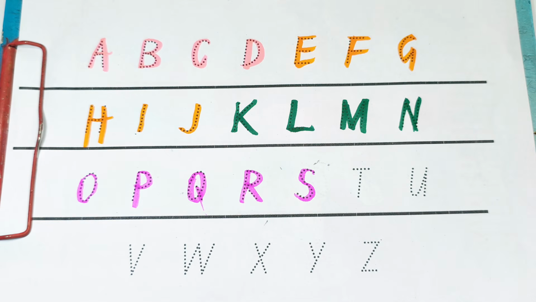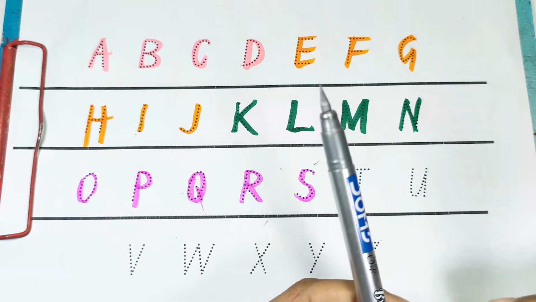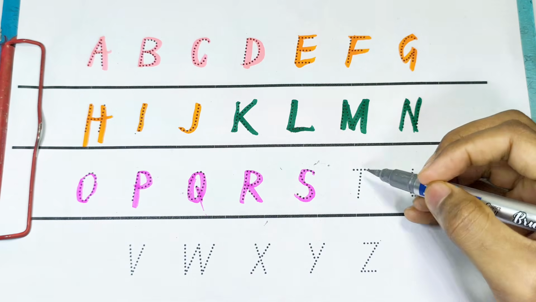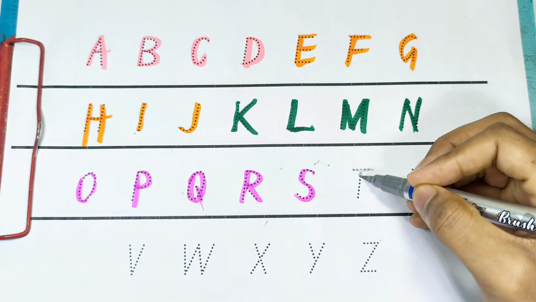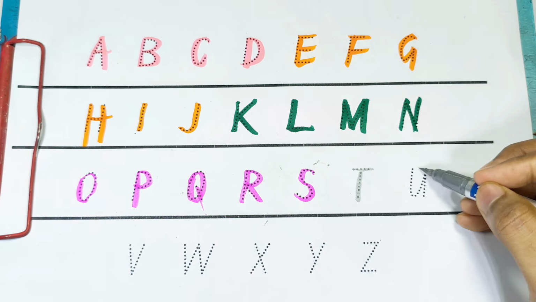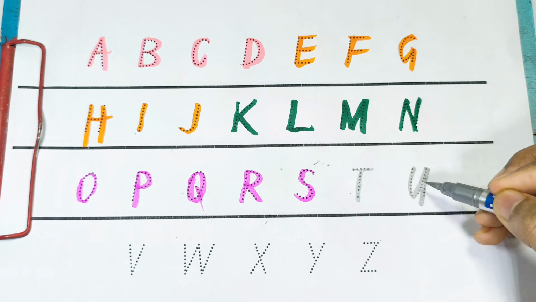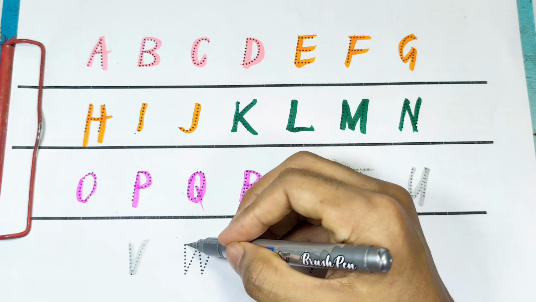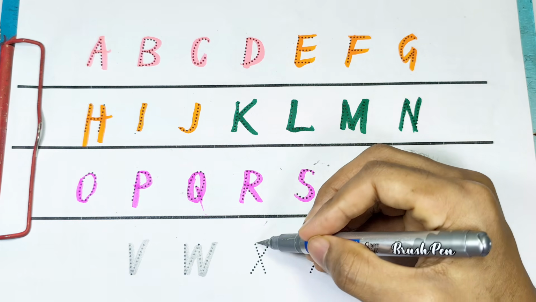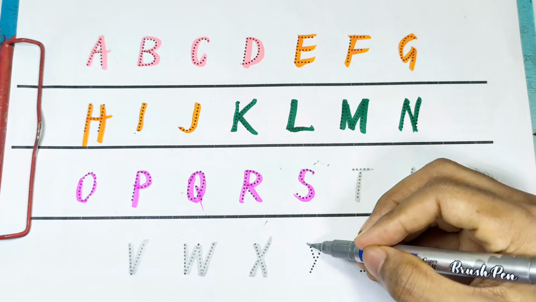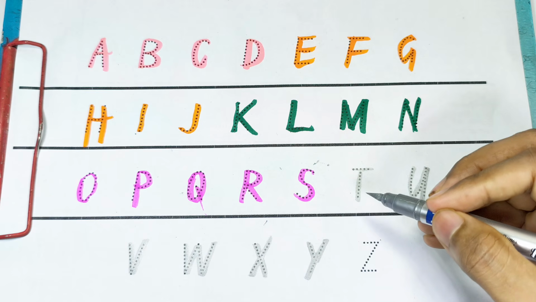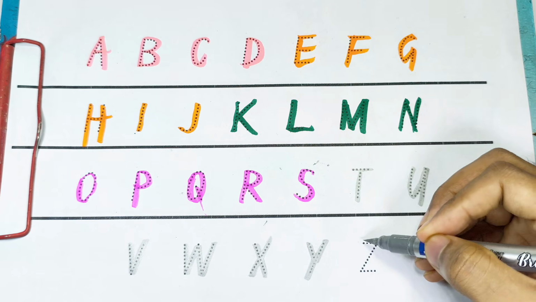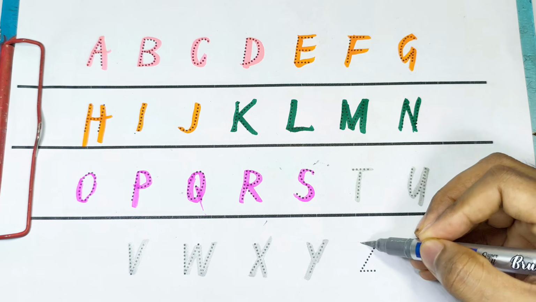S for snake. Kids, now we're using the color of silver. Stay with us. T. The next one is U. U for umbrella. The next one is V. V for van. W. The next one is X. Y. Y for yolk. The last one is Z. Z for zoo, Z for zebra.